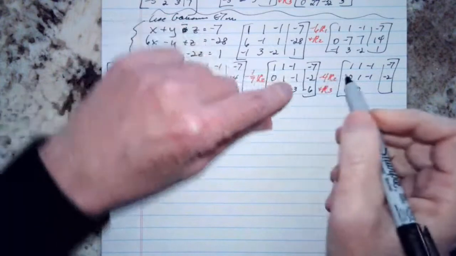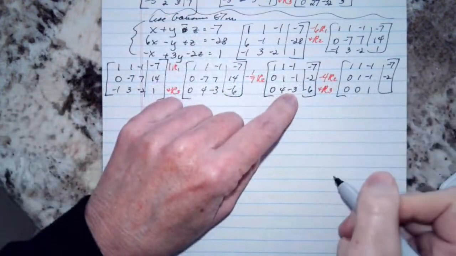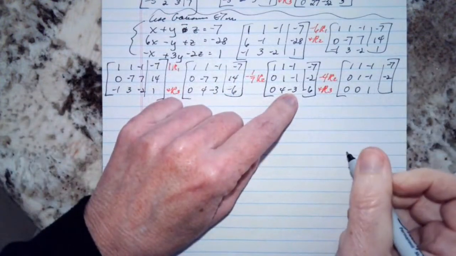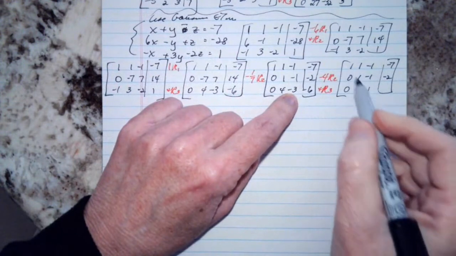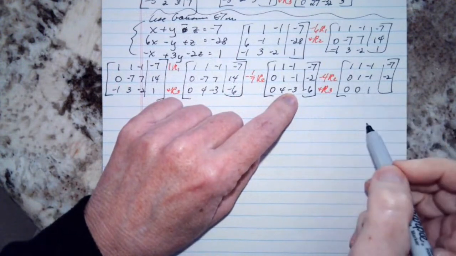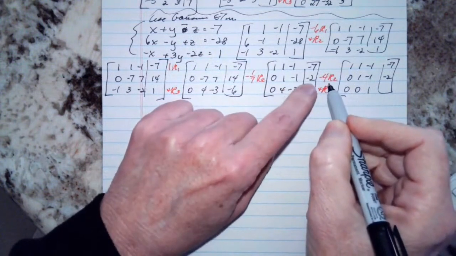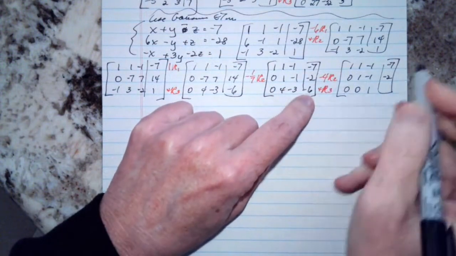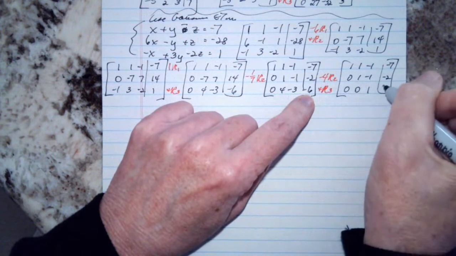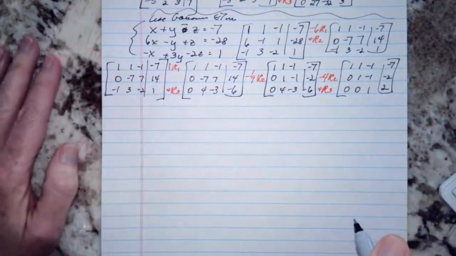-4 times -1 is 4. 4 minus 3 is a 1. Oh, there's a gift. That's not going to happen every time. And then -4 times, where are we? -4 times -2 is 8. 8 and a -6 is 2.